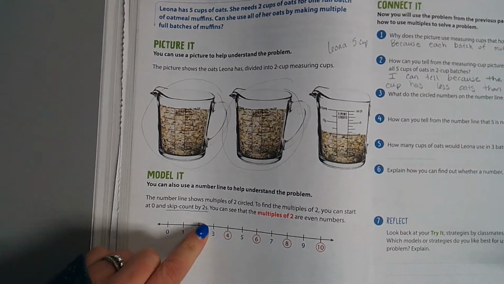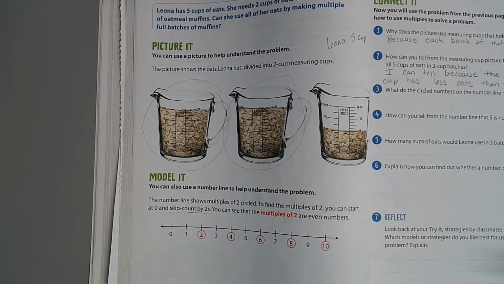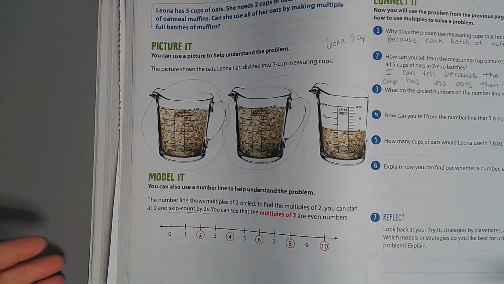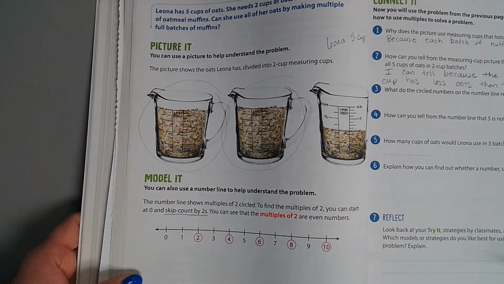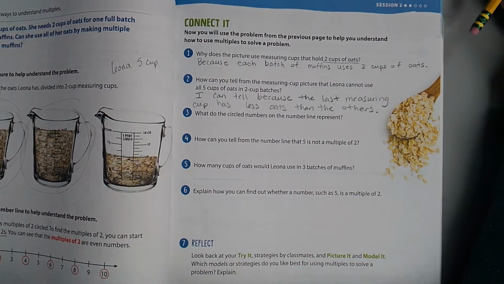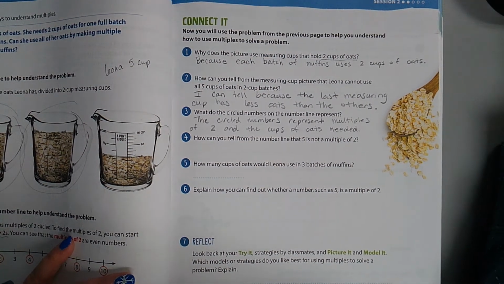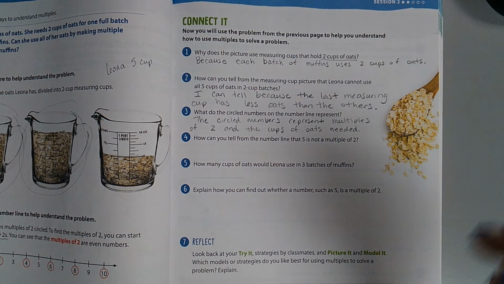The circled numbers on this number line represent multiples of 2 and the amount of oats needed to make a certain amount of batches of muffins. So we're going to write, the circled numbers represent multiples of 2 and the cups of oats needed. How can you tell from the number line that 5 is not a multiple of 2? Well, I can tell because 5 is not circled.